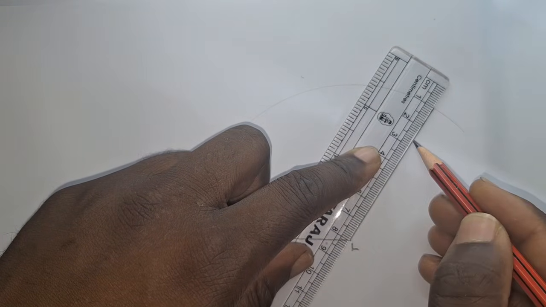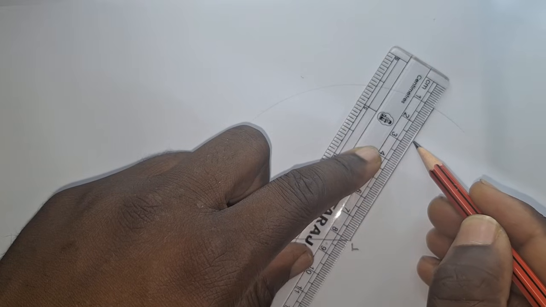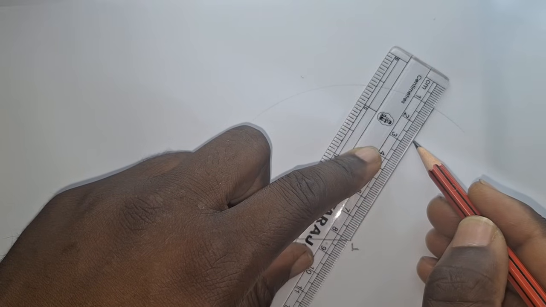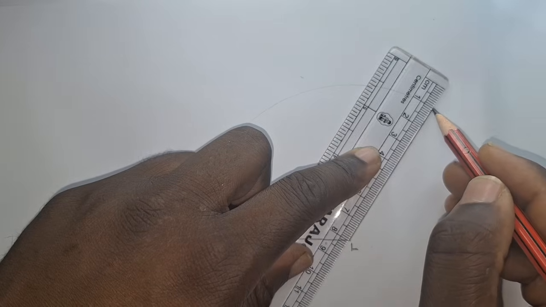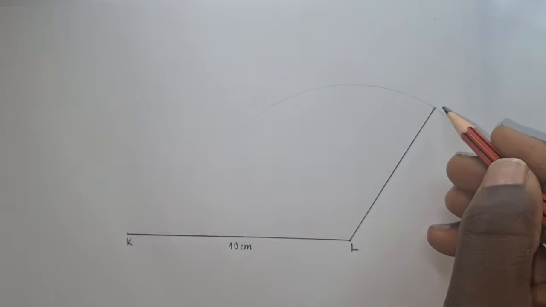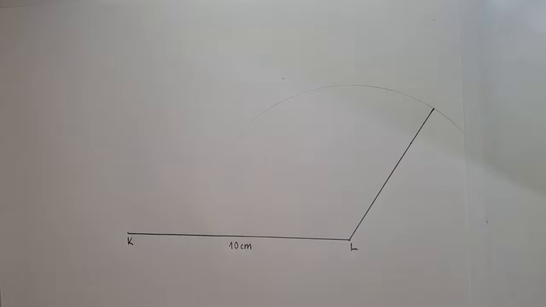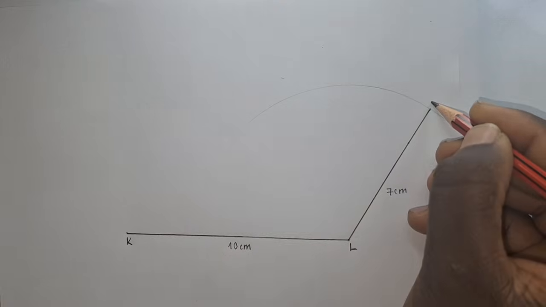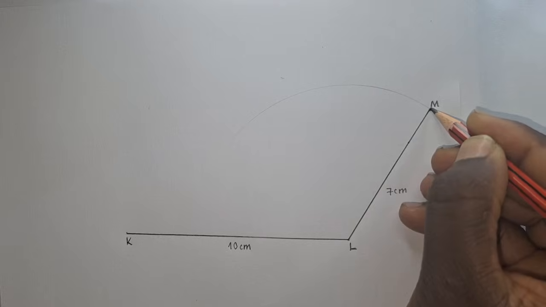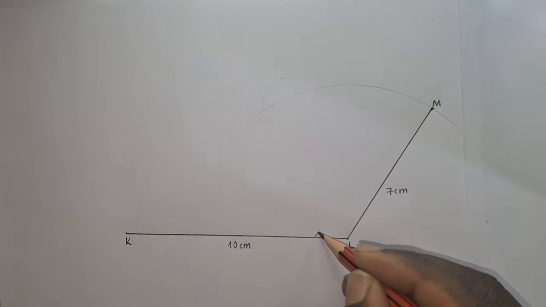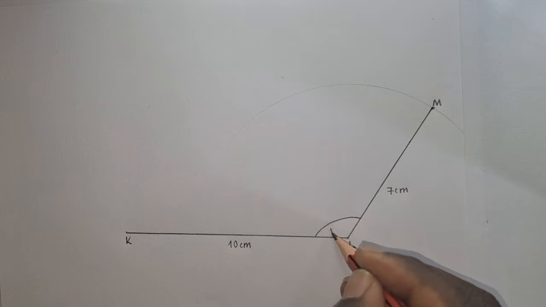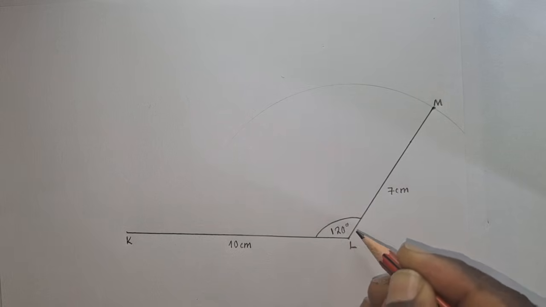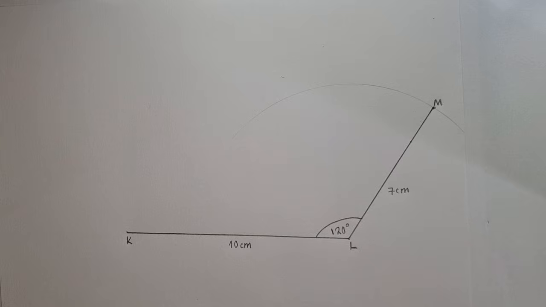The point at L, it must also pass through where you indicated that point of 120 degrees, up until you touch the arc. You can see I've touched the arc. Very important. You indicate that this is 7 centimeters right here, and this is your M. The point here is your M. You also need to indicate an angle. This is 120 degrees, like that.